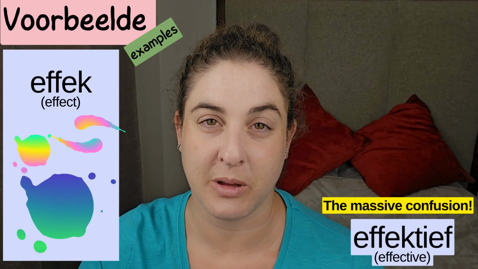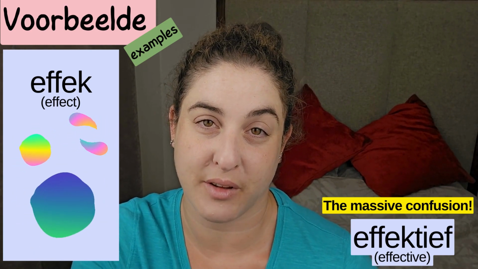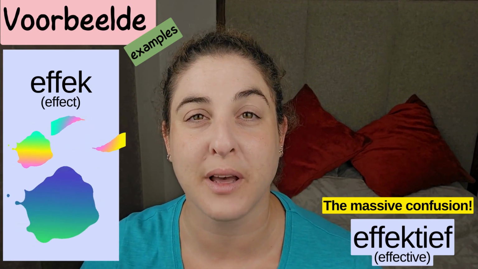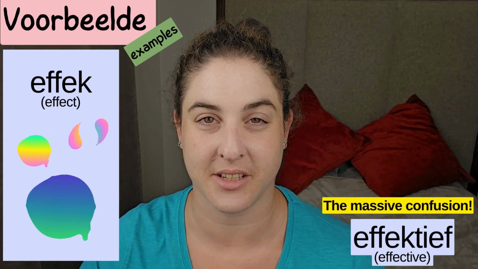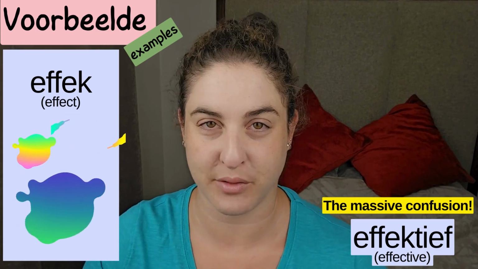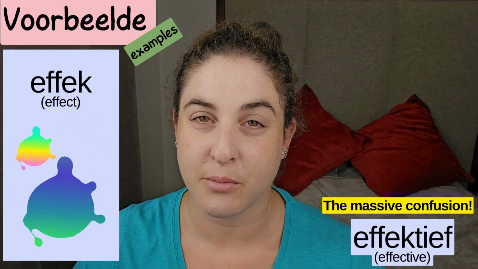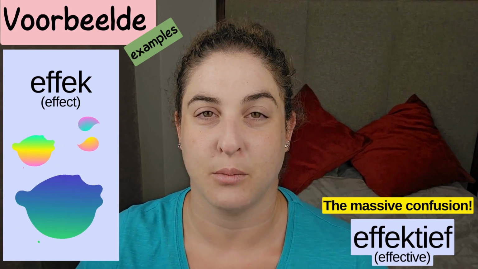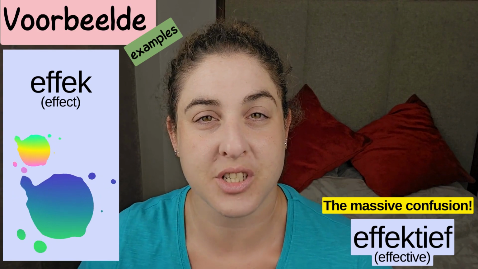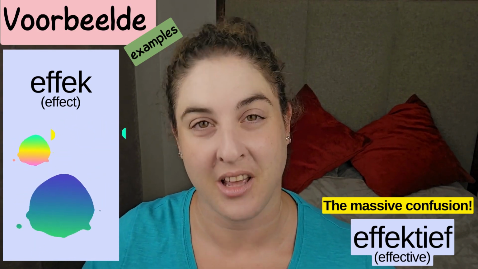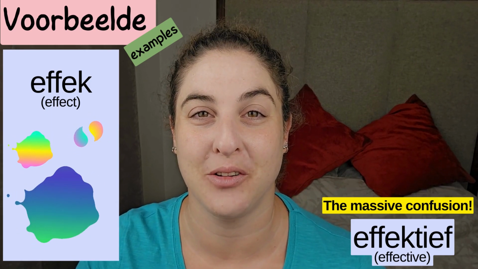effectief. So we have effect, which is an effect. But then we have effectief, which is effective. So the two are definitely related, very much so. However, the pronunciation is different because you have effect pronounced with the Afrikaans I, but then you have effectief, which is actually pronounced phonetically like it should be pronounced. So there you go. These two you should really learn.